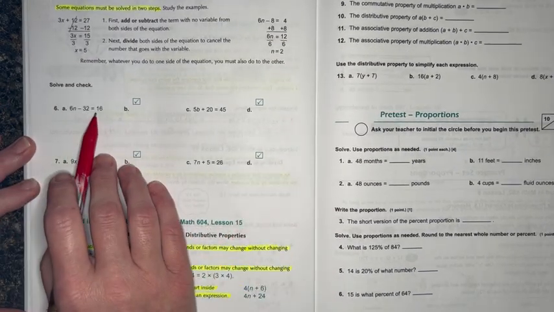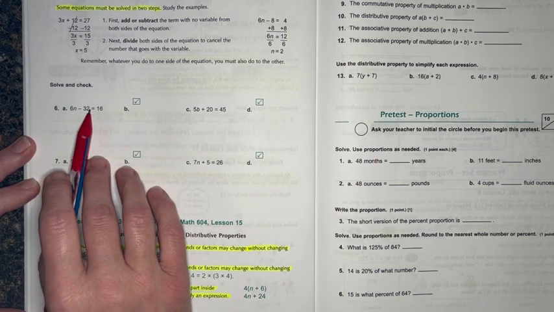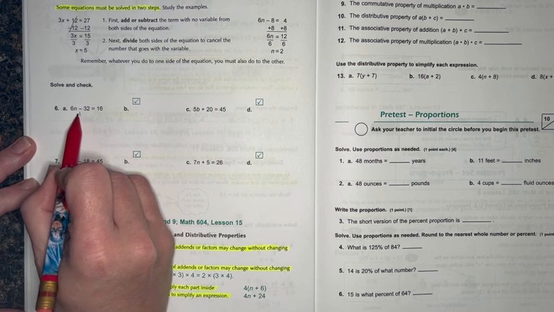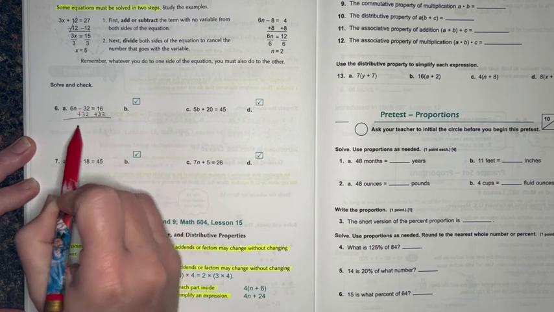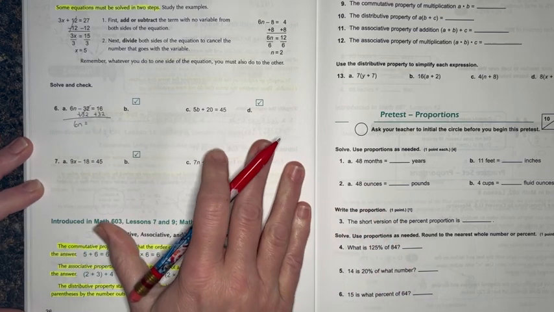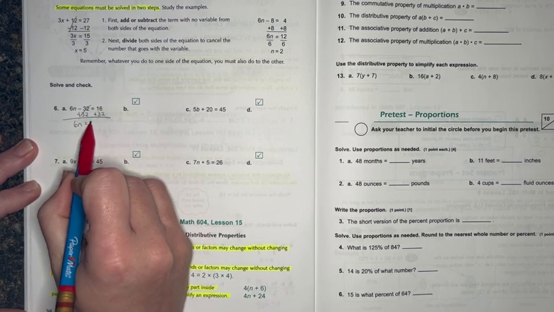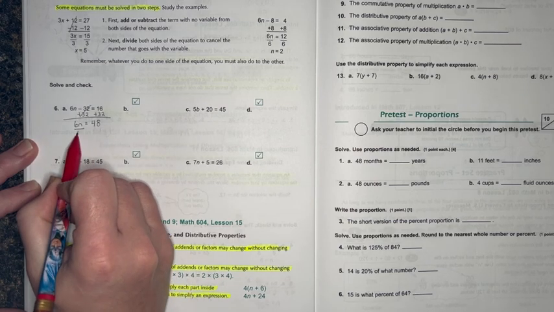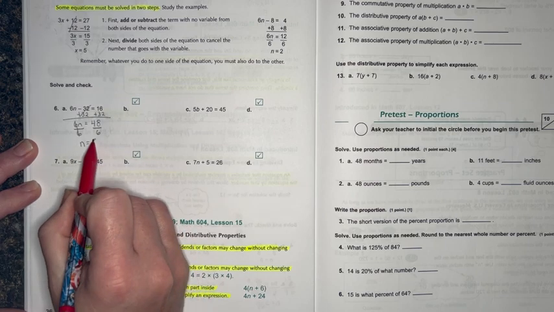6n minus 32 equals 16. This n we eventually want to get by itself, but right now it's got this outlier in its swamp. It's being subtracted, so we are going to do the opposite and add to both sides. Negative 32 plus 32 is 0. So now our 6n is all by itself on that side of the equal sign, which is exactly what we want. 16 plus 32 is 48. Now 6 is being multiplied by n. We're going to do the opposite and divide so that n is equal to 8.